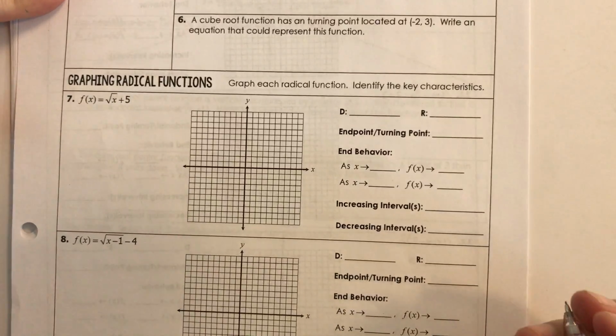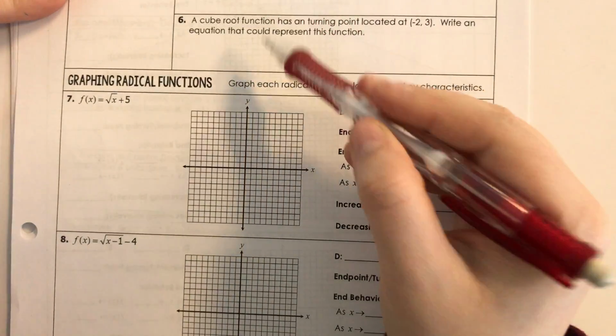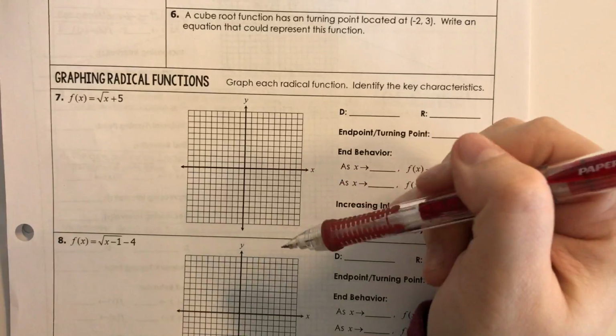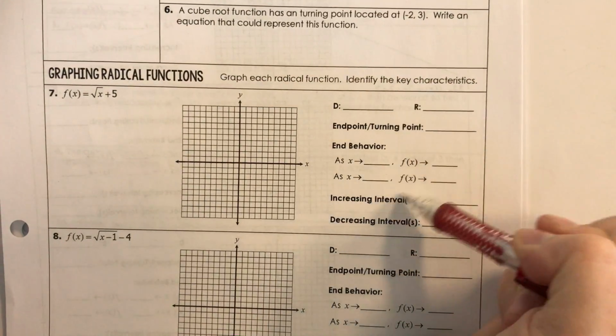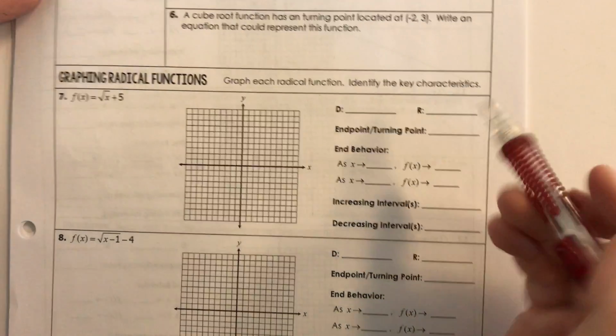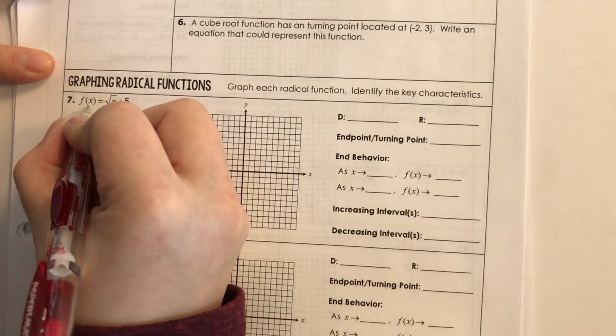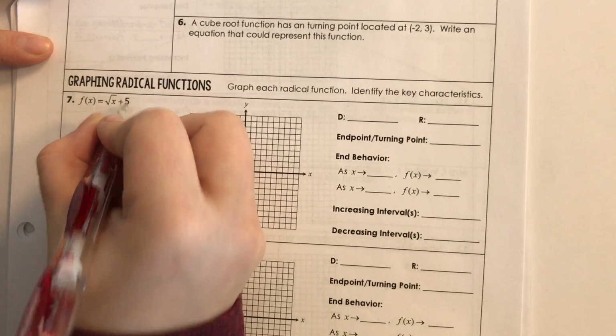All right, so let's start graphing some of these. 5 and 6 we'll do together in class in case you're wondering what the heck's going on there. So, graph each radical function, identify the key characteristics. So we're going to fill in all this stuff once we've graphed it. So this is saying f of x equals square root of x plus 5.